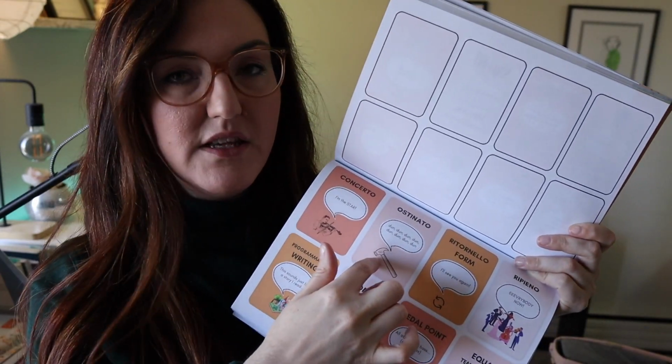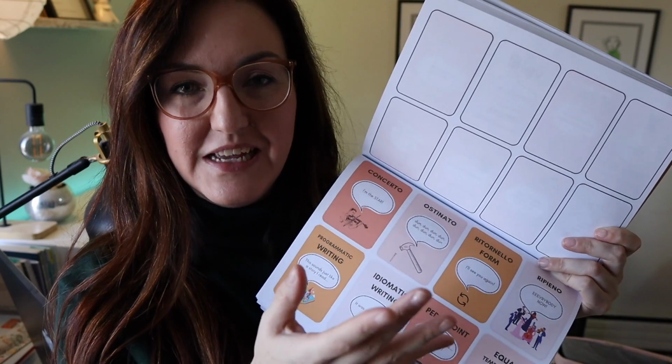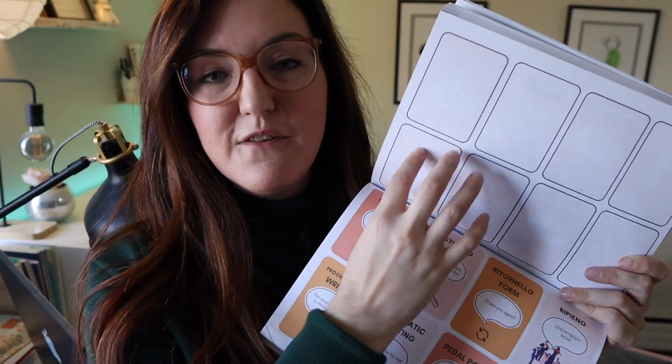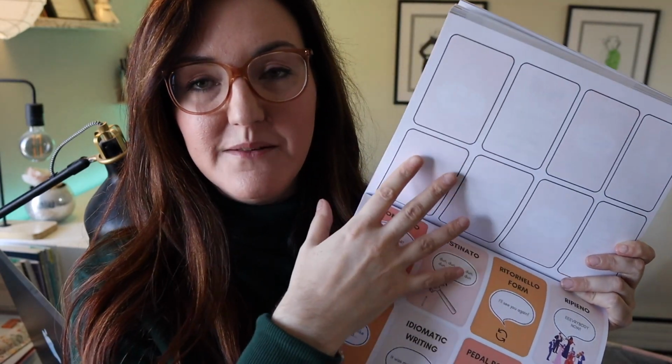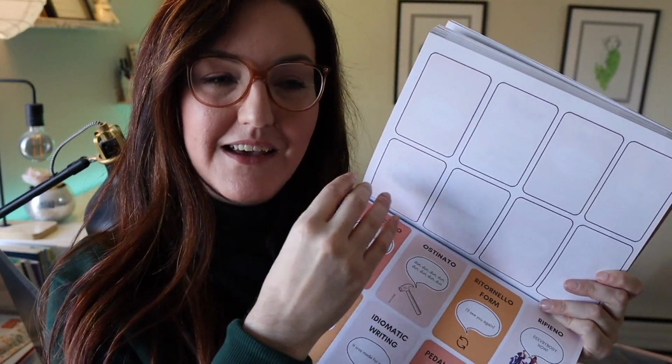Now on these, you're going to see most of them have a clip art as well as some sort of phrase to help give you a hint towards the definition. And then on the back, there's blank spaces here for you to actually go ahead and write your definition. These are designed for you to cut them out. I know that's a little bit painful to cut up a brand new book, but that's how I did this. And if you're really fancy and you want to laminate them, use them again and again.